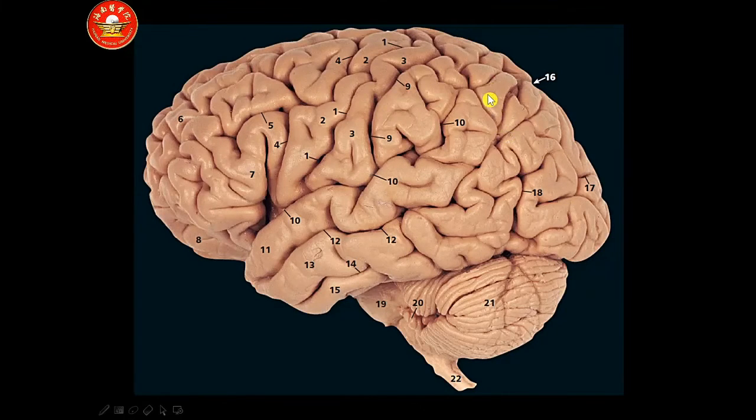Looking at the brain from the lateral view, this is the left side without the arachnoid matter and the blood vessels. Let's talk about number 1, that is the central sulcus. Number 2, precentral gyrus. Number 3, postcentral gyrus. Number 4, precentral sulcus.